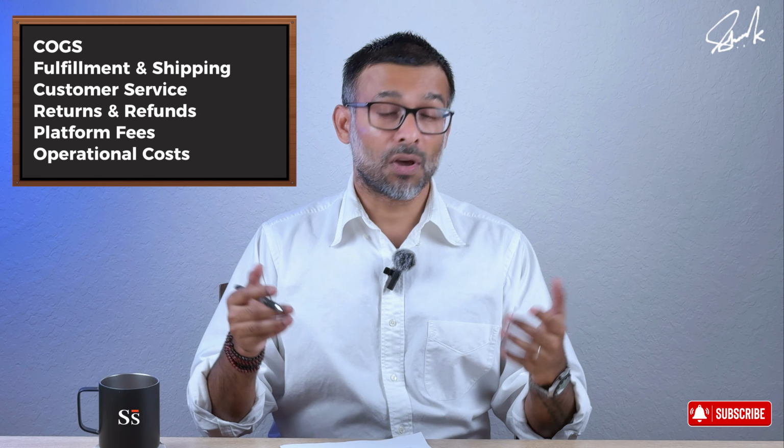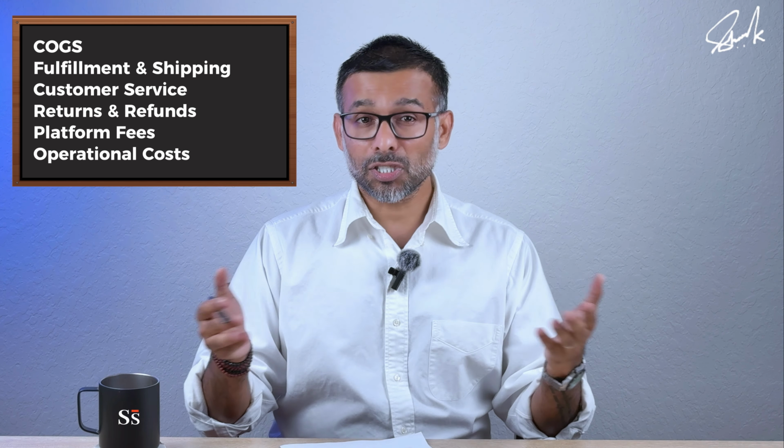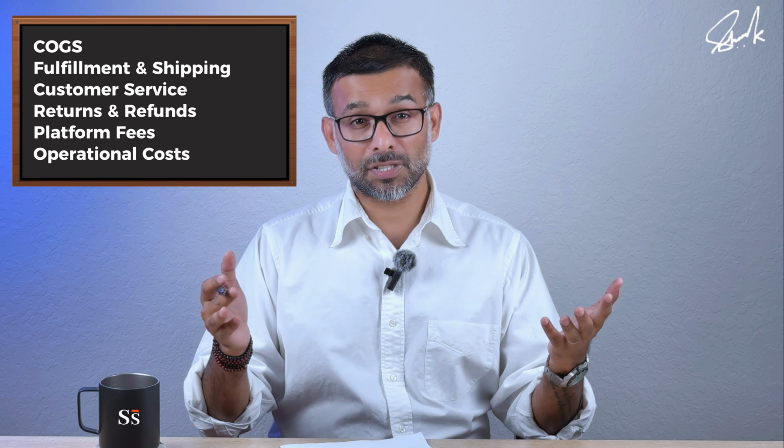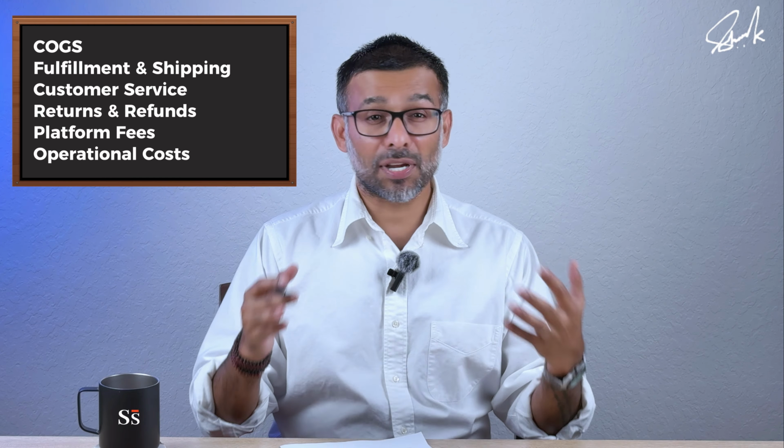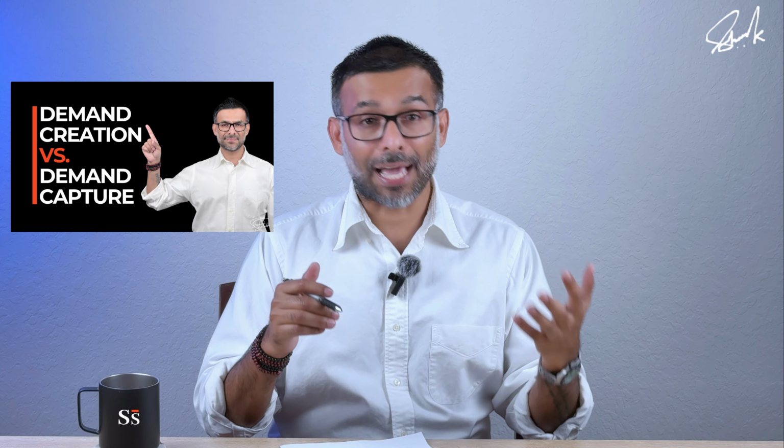Most marketers think about this in terms of ROAS or customer acquisition cost. Our ROAS is 4 to 1, so we are profitable. But ROAS does not account for cost of goods sold, fulfillment and shipping, customer service, returns or refunds, platform fees, and operational costs. The formula for ROAS is simple. It's revenue divided by ad spend. That is all.